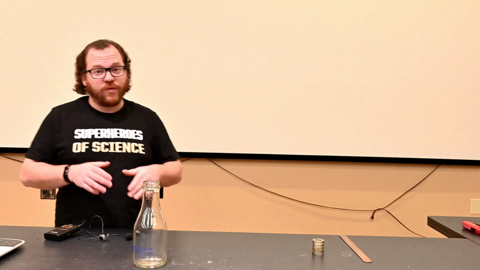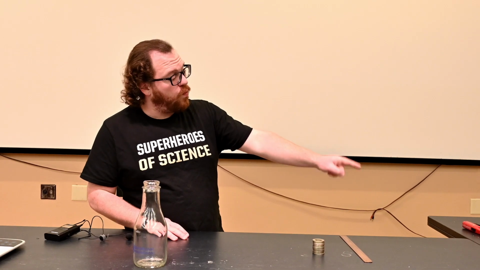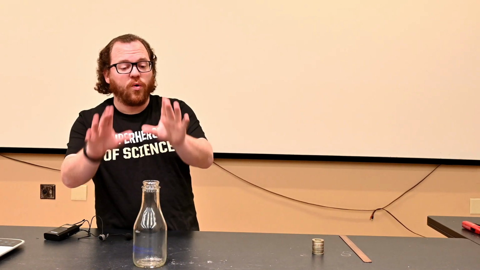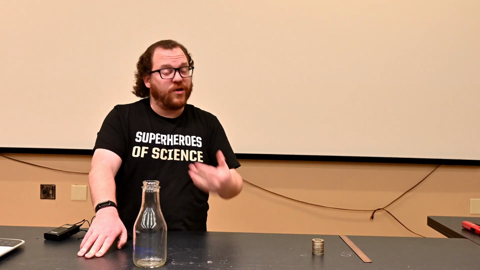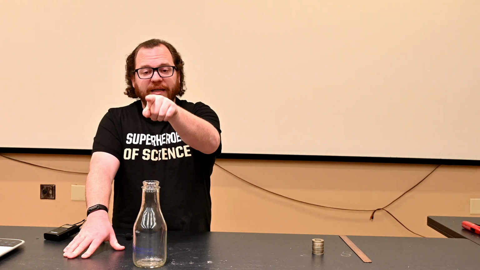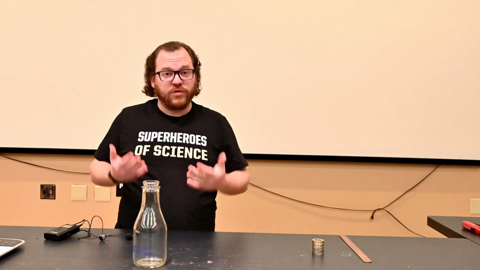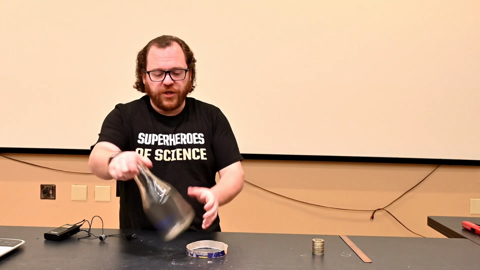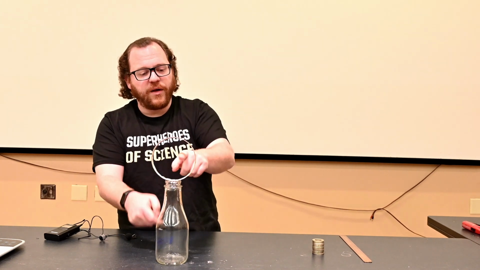The coin falls straight down. That's because it has inertia. Even though I'm hitting the ring and the ring goes flying, I apply a force to the cardboard ring. The coin resists changes in motion. It has inertia, and so the coin is at rest and it stays at rest until gravity makes it fall straight down.